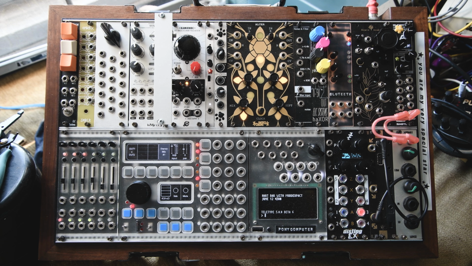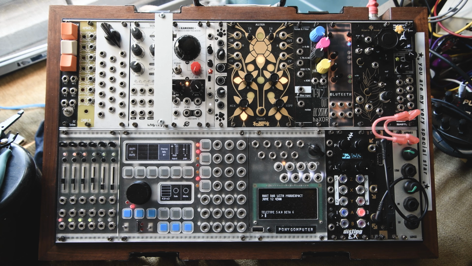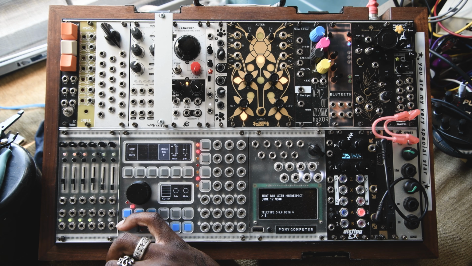My modular has a very unique workflow, and I think it's in a place that I really like right now. So I'm going to be giving you the rundown of that, and just go through my modules and how I patch.